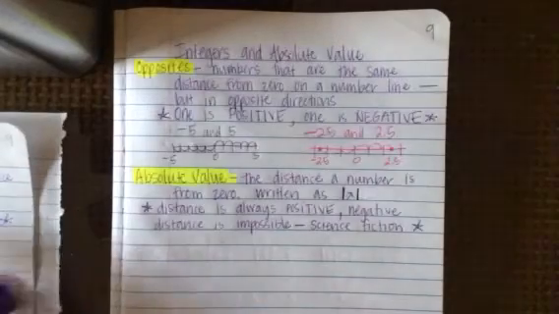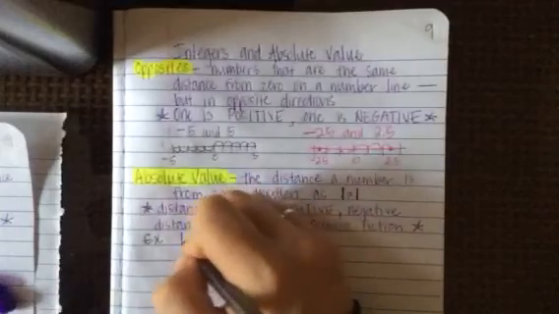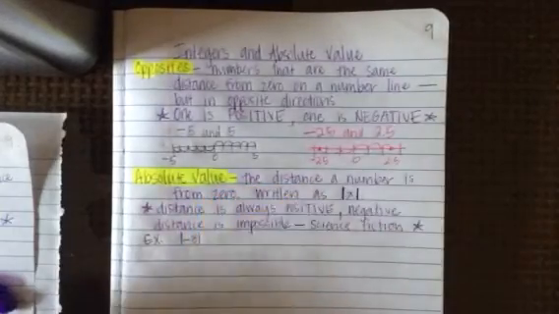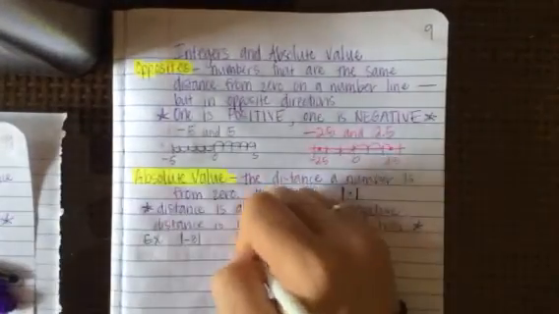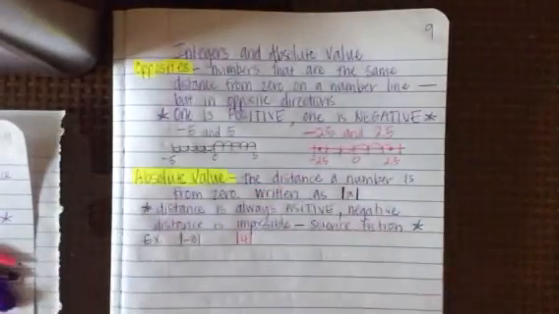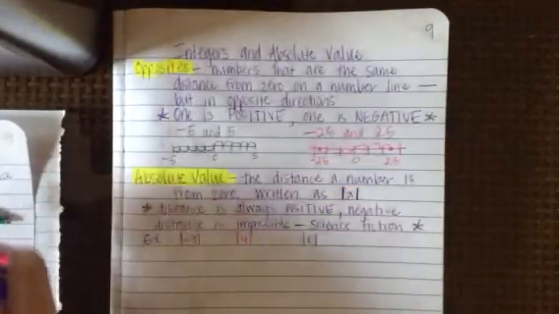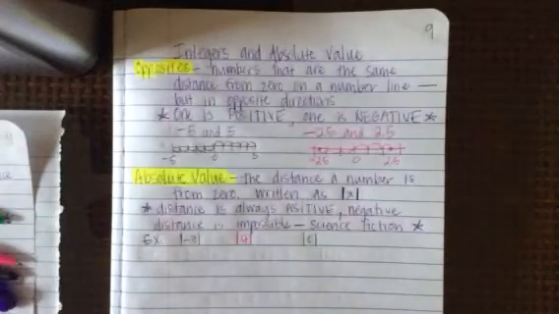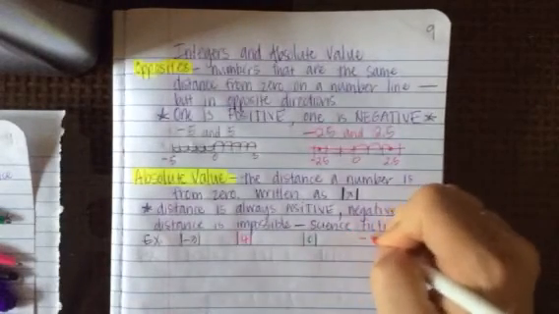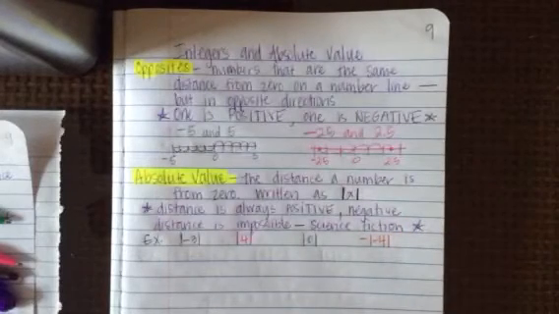So let's talk examples of absolute value. Let's write down these examples. And watch out for this last one, because it's going to be the one that tries to trick us.